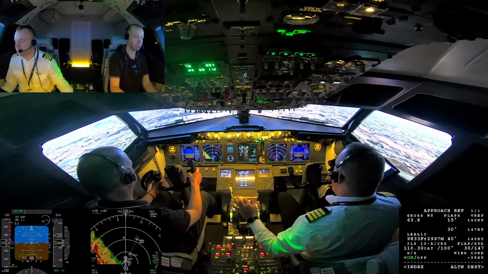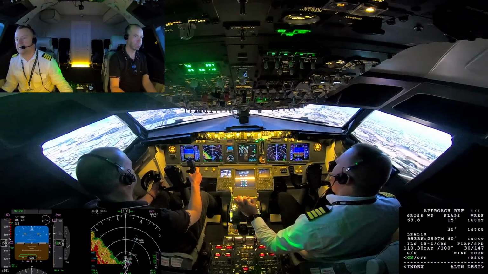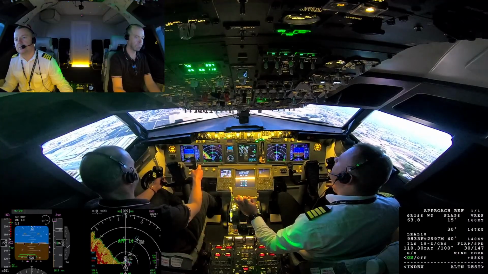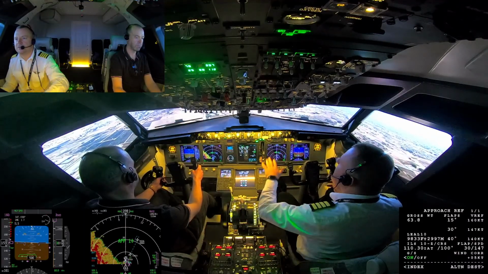Left slightly more. And don't pull anymore because we're already at 750. A little bit more forward if anything. That's it. Hold it there. 10. A bit more forward. A bit more. Hold it there. See the nose just slowly dropped. Perfect.